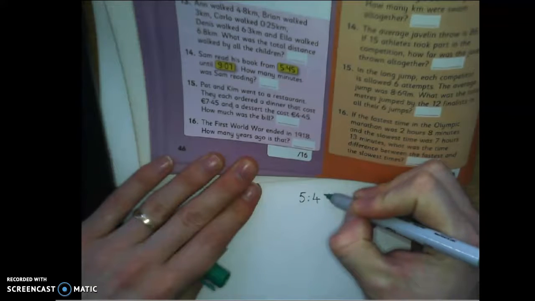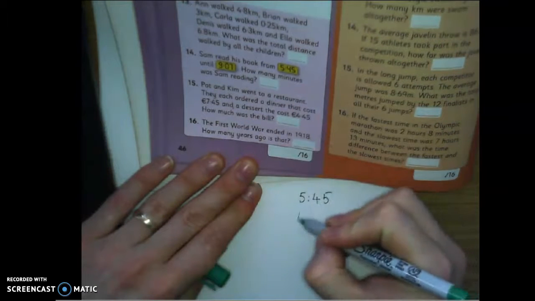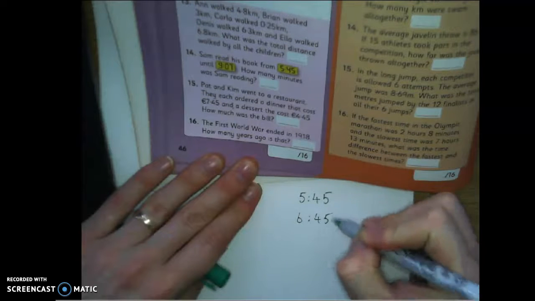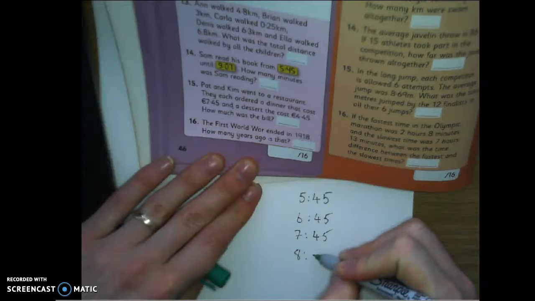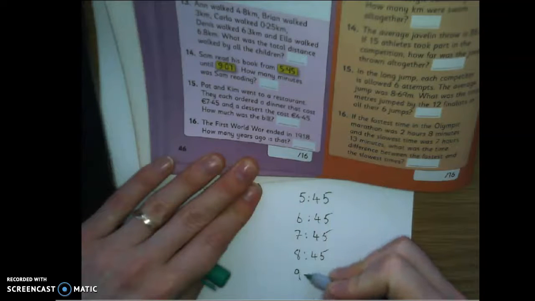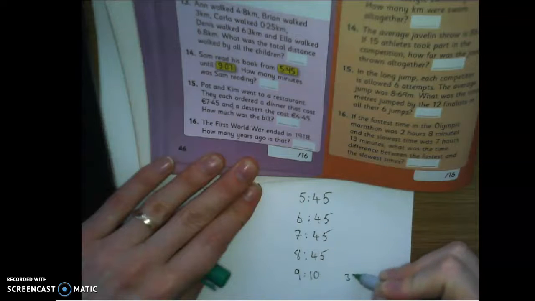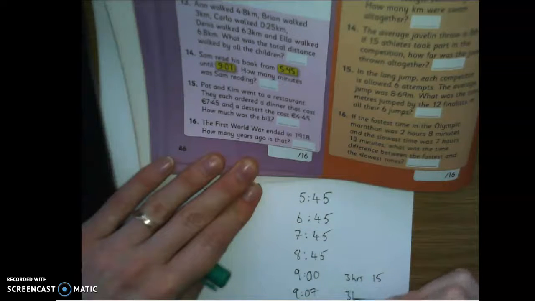This is the best way for me to count up. So 5:45, and we've got to get to 9:07. 6:45 will be 1 hour, 7:45, 2 hours, 8:45, 3 hours. To get up to 9 o'clock will be 3 hours 15 minutes. And then to get to 9:07, add another 7 minutes onto that. So that's 3 hours and 22 minutes.